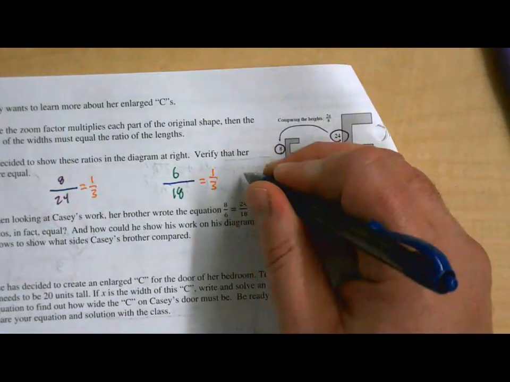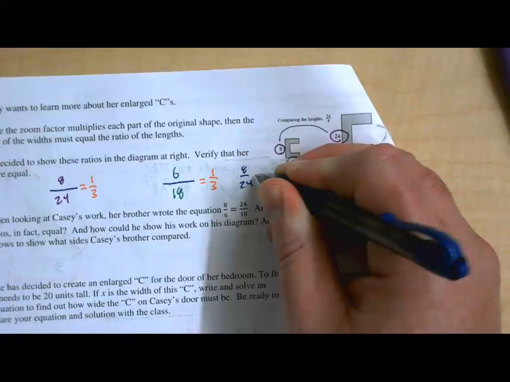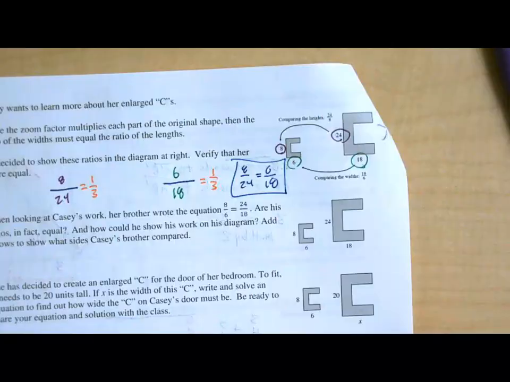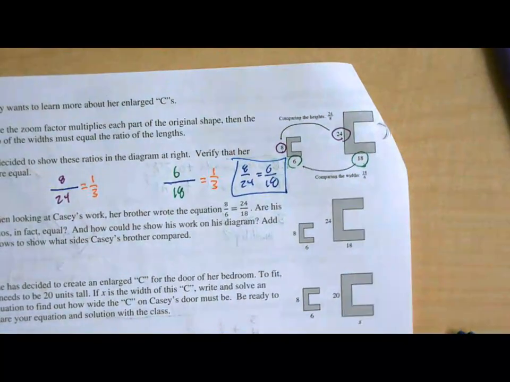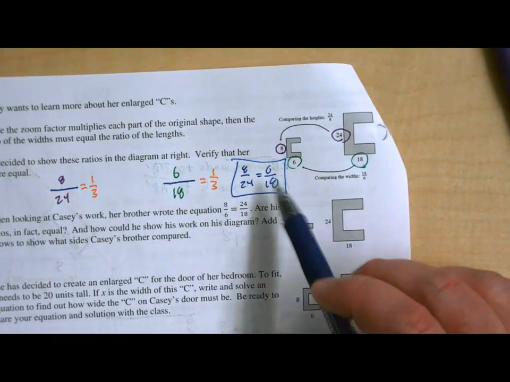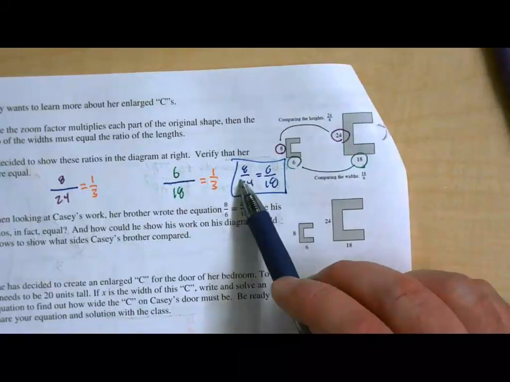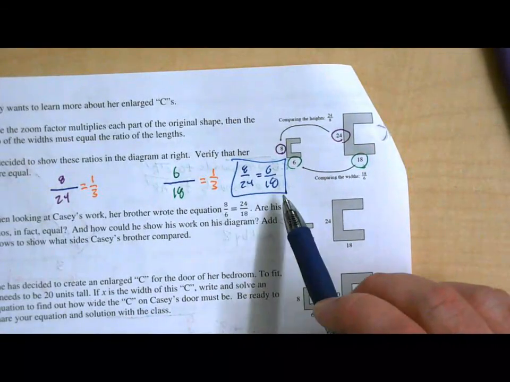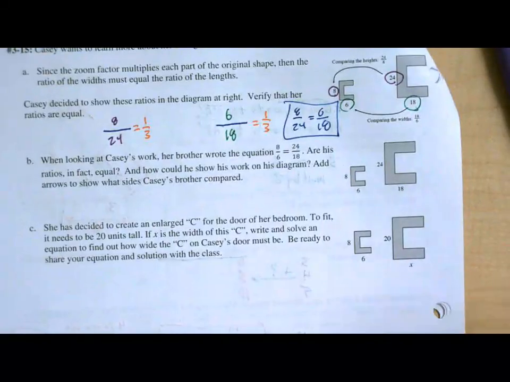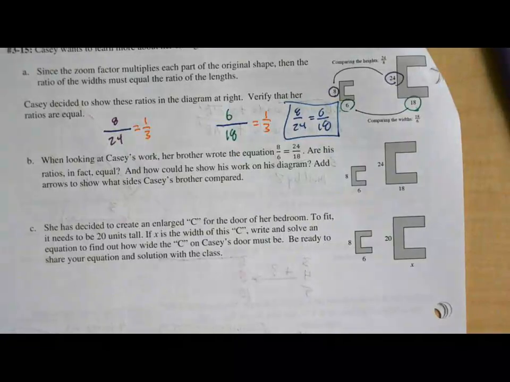All right, so these 2 ratios are equal to each other. So off to the side here, I'm going to write 8/24 equals 6/18. And I'm going to put a box around that because that's important. That is a proportion. A proportion consists of 2 fractions with an equal sign between them. And those 2 fractions have to be equal to one another. All right, they also need to be based, if we're doing similar figures, they need to be based off of consistency.